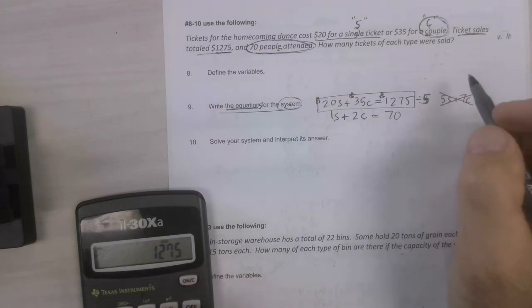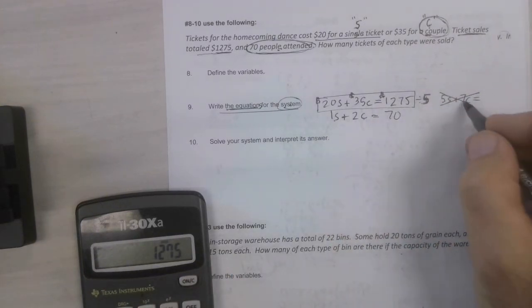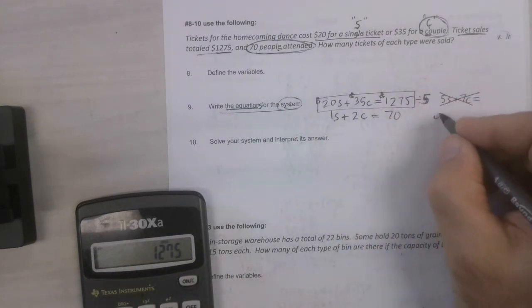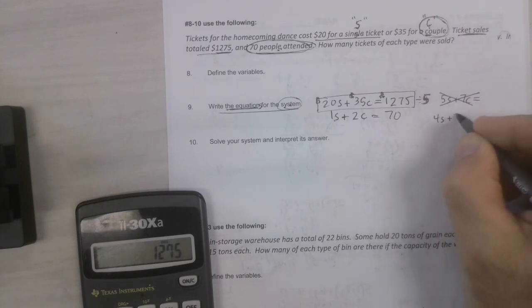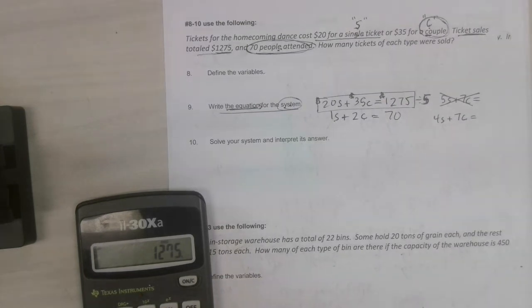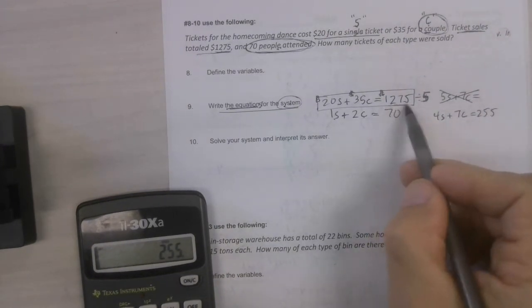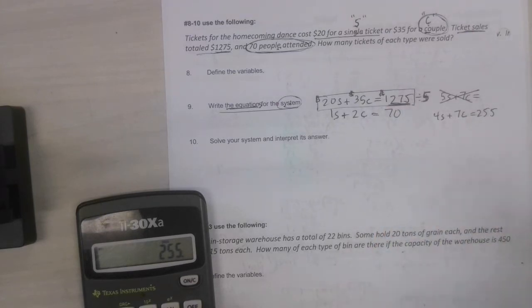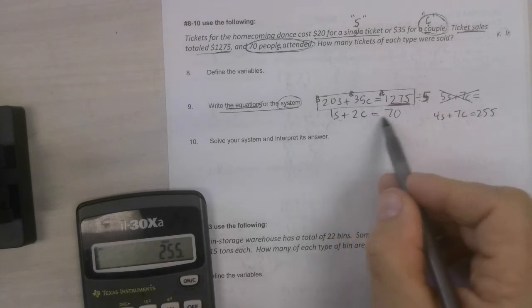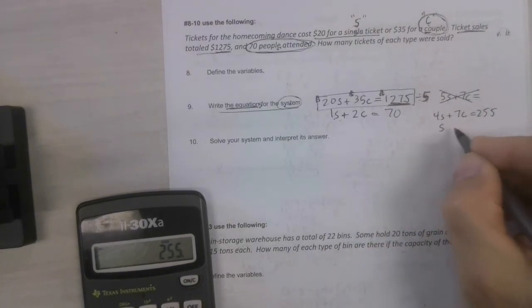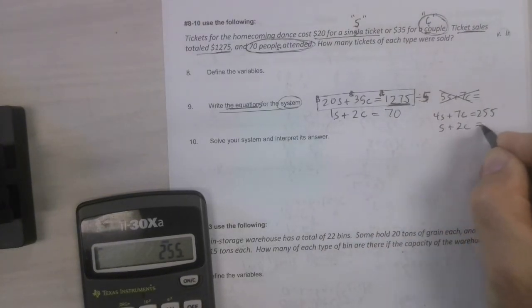We're going to divide by 5. So that's not what we're going to go with. We're going to go with 4s plus 7c equals 1275 divided by 5 is 255. Notice 4 doesn't go into this, and that's what caught me. So, little mistake, but no big deal. Let's keep moving. And then we're going to slide this over underneath it. S plus 2c equals 70.